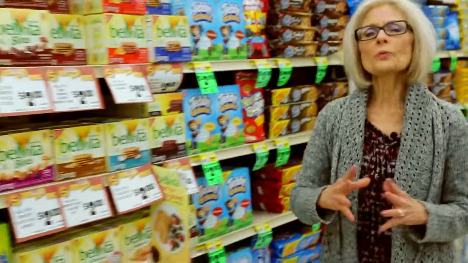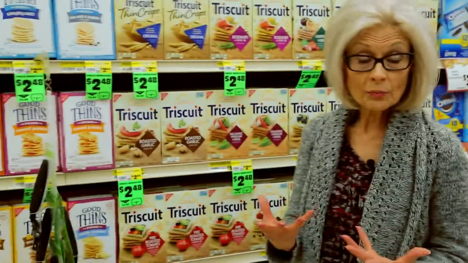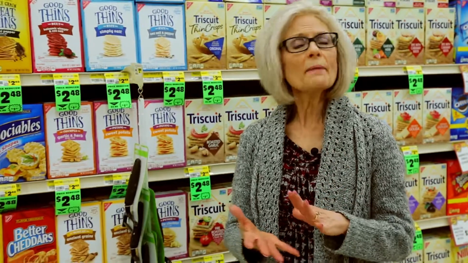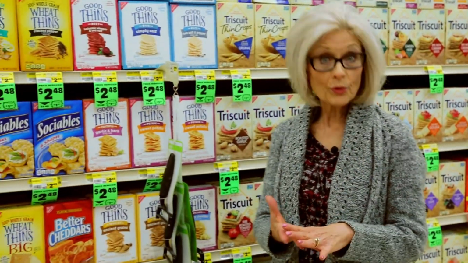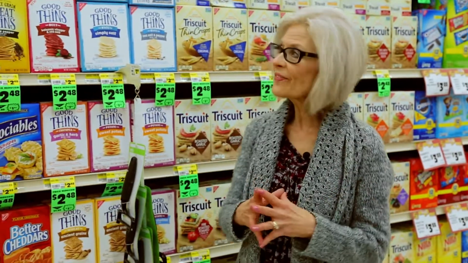One of the things that we always want to watch for as well when we're looking at products that contain whole grain are other ingredients in the product that you might want to be aware of. Some may be higher in sodium or higher in sugar than you would want to use, so you want to read labels to be sure of that.